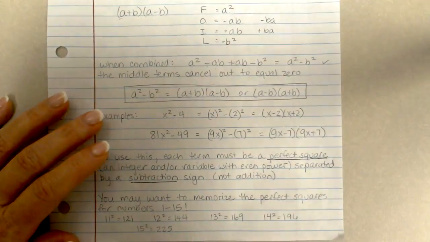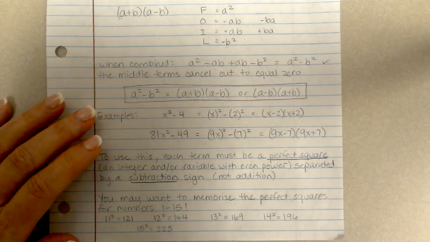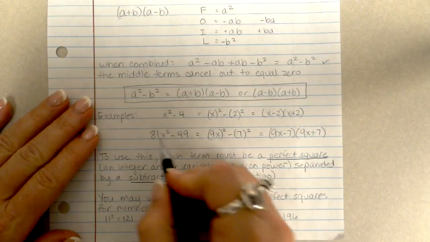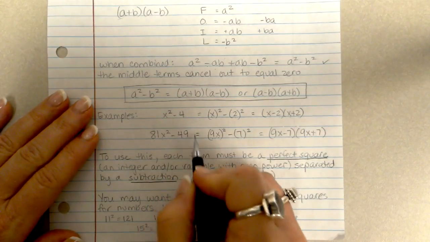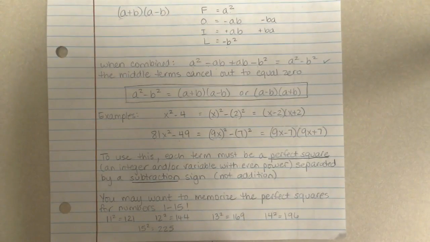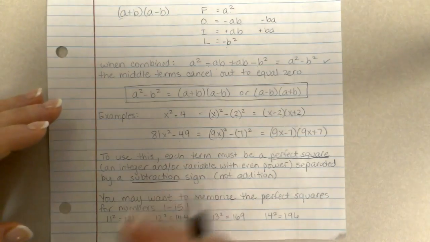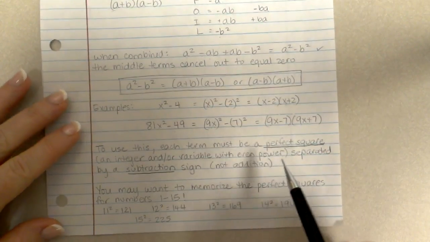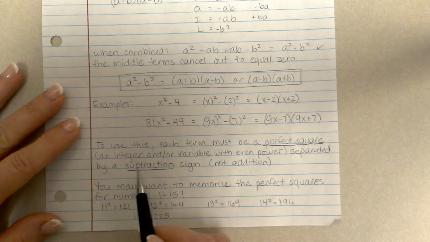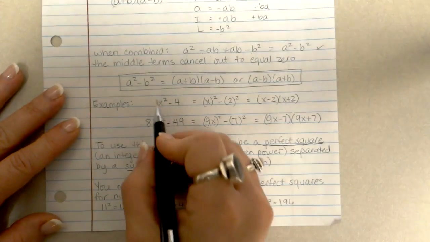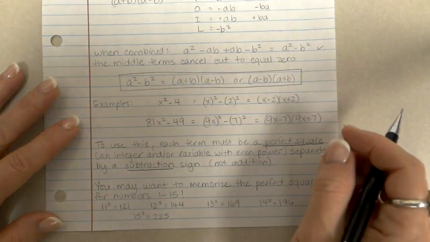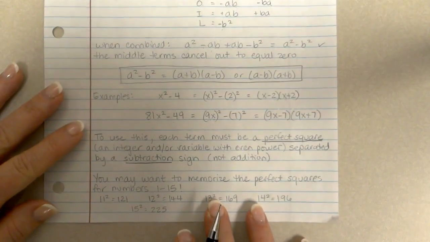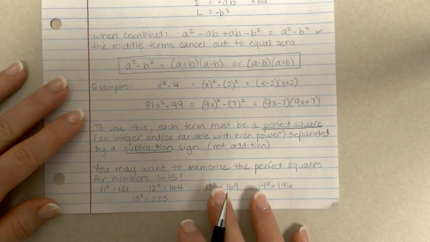Now to use this, it has to be a perfect square. In other words, the whole term must be broken down into something squared. We can't have any pieces or parts on either side that aren't part of the square. Also, it has to be a subtraction sign in here. If there's an addition sign, then that middle term won't go away, and you end up having to use the quadratic formula or something different, okay?